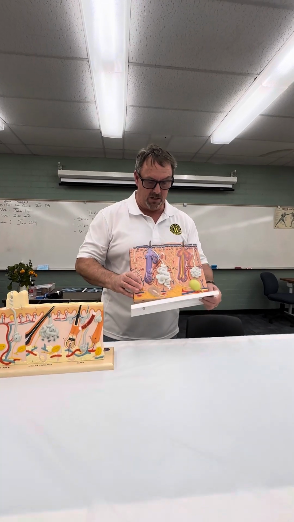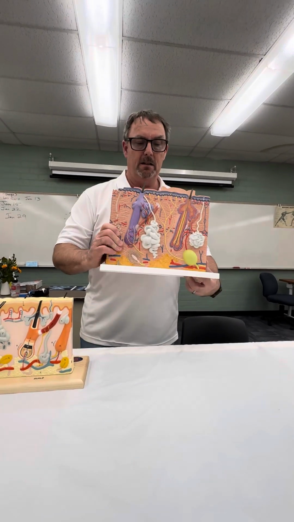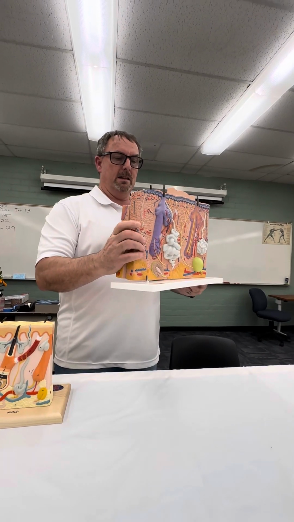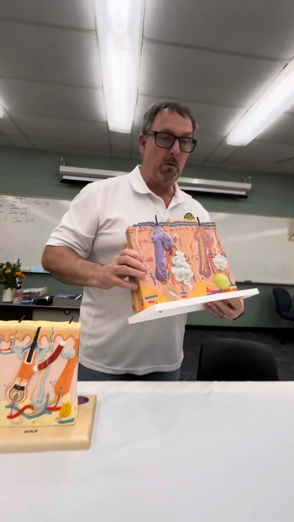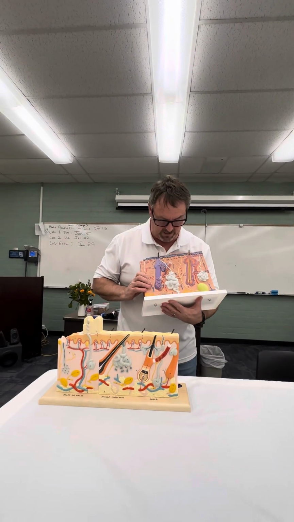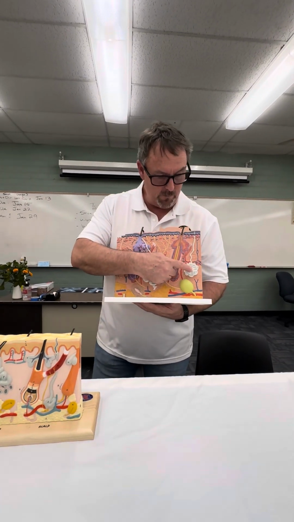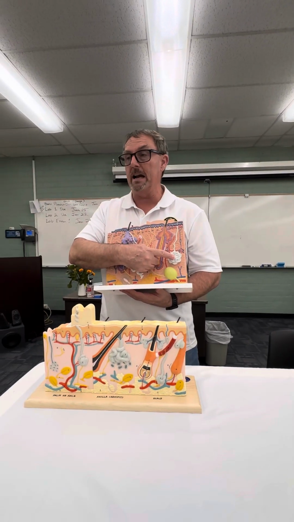Okay, so let's go through some of the structures here. This is a relatively new model, and it's kind of wonky because the pieces move. I think they're magnetic. Anyway, so let's go through this here. So watch, take notes, whatever, she's videoing it. Okay, we're gonna start down here, the lower right for you guys, right?